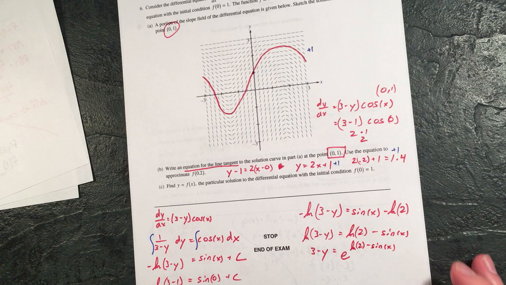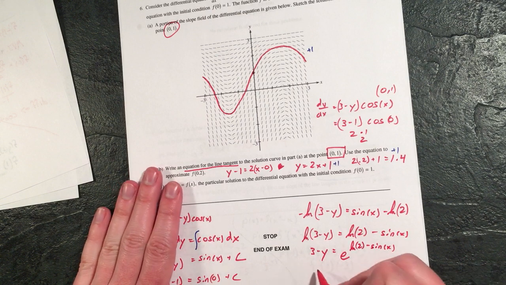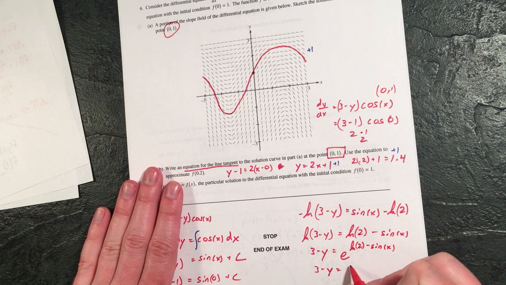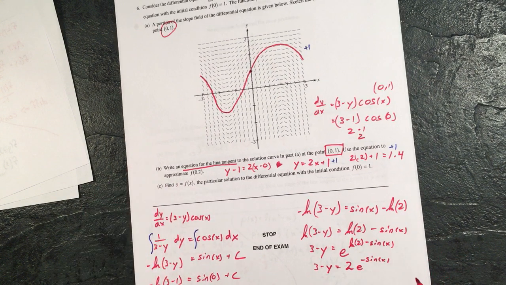Knowing a little bit about what's going on with e's and natural logs, this can actually be rewritten really nicely as 2e to the negative sine of x. I think I talked about this in one of the first videos I did on differential equations. With adding or subtracting in here, it's like you're multiplying the different ones, so it's really like e to the ln of 2 times e to the negative sine x.